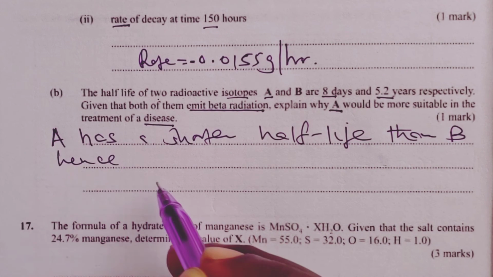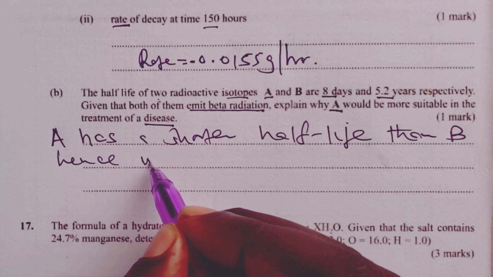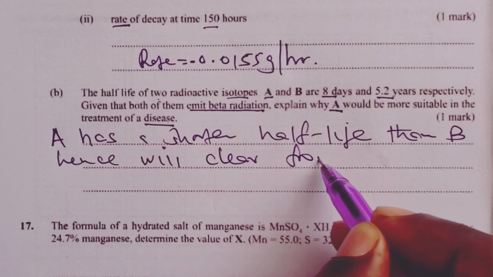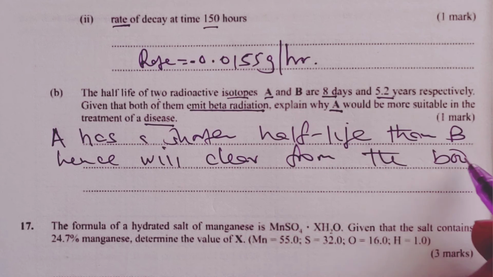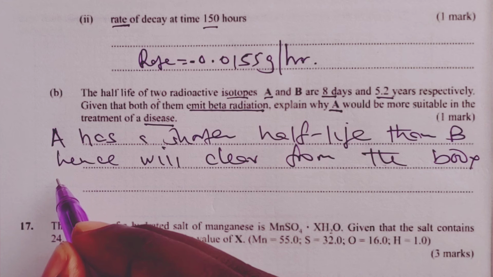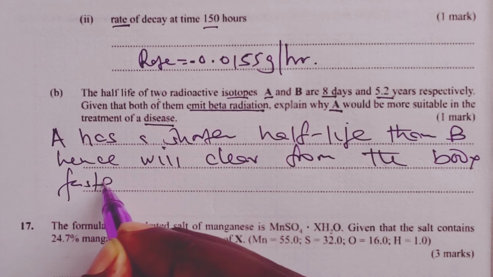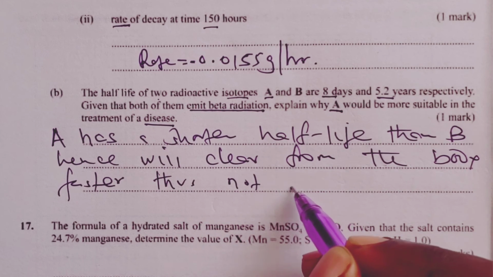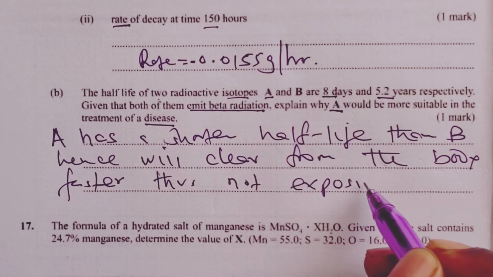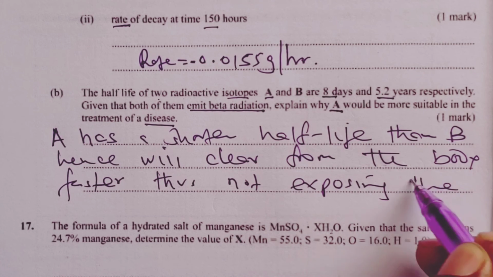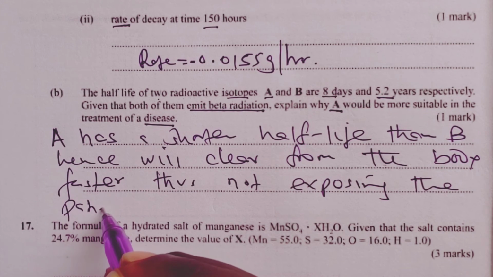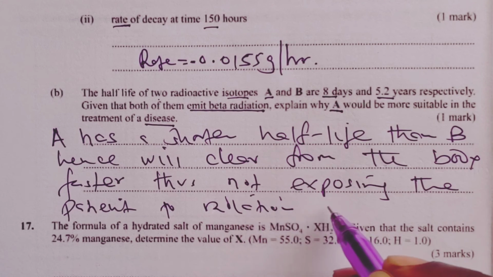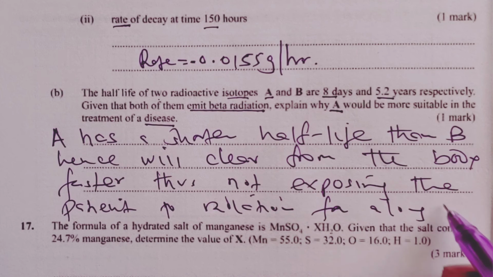So, because of that, this A will clear from the body of that human being we are treating faster. Thus, not exposing the patient to radiation for a long time.